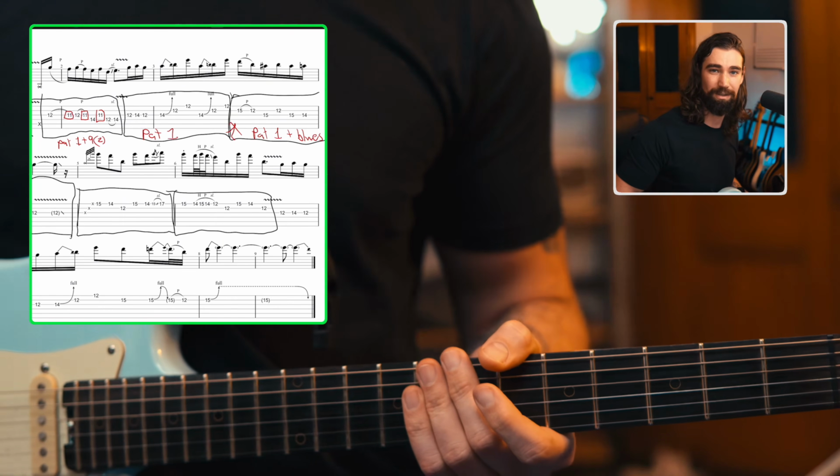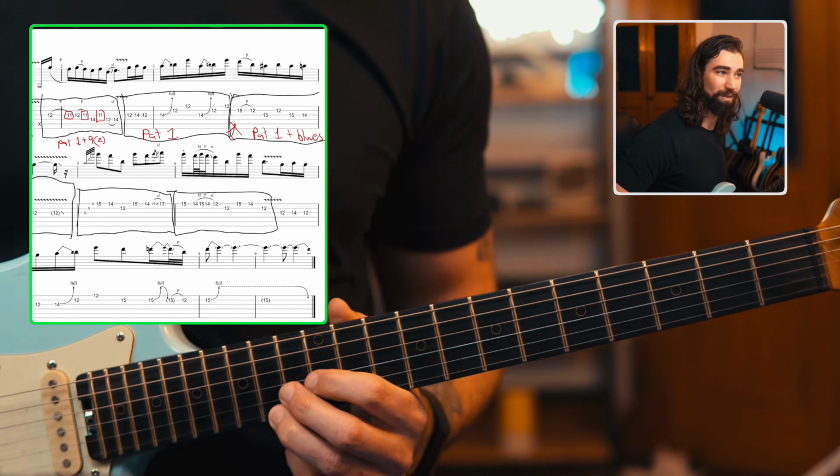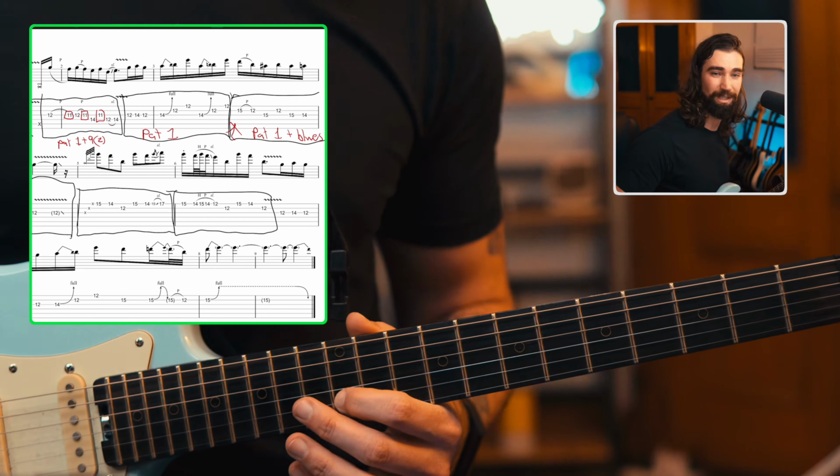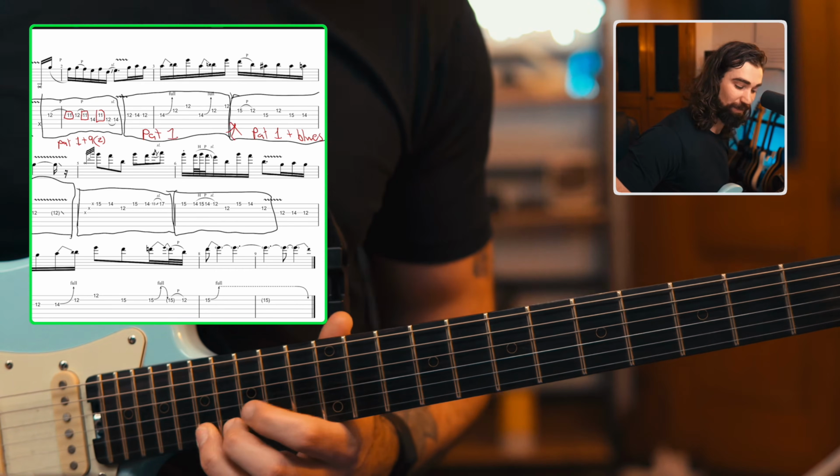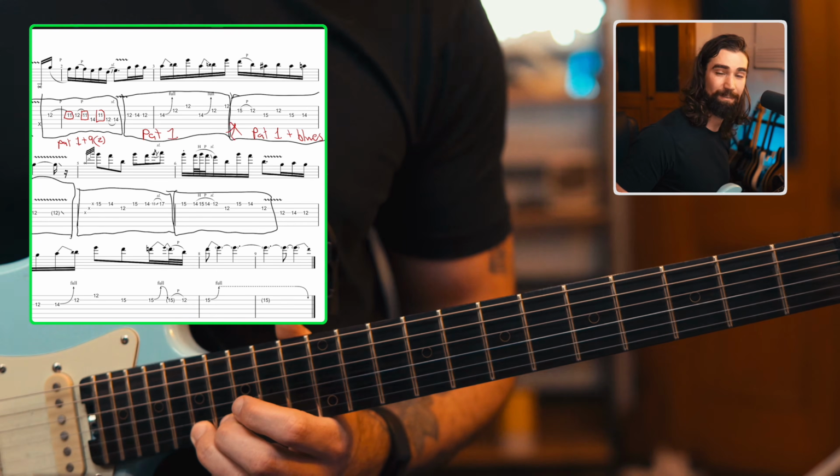It's a really sweet note and quite a nice tone. So after that 14, we play this 12, which is the note in the pentatonic, and then we play that 15, 14 again, and then we do a slide from 15 to 17 on the high E.